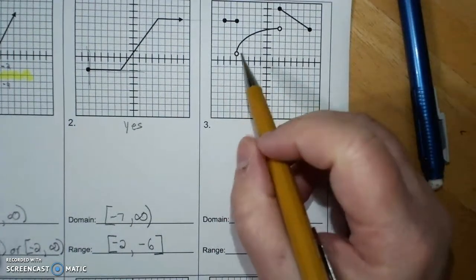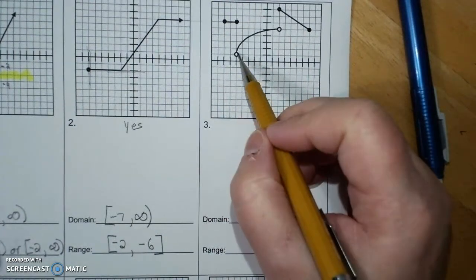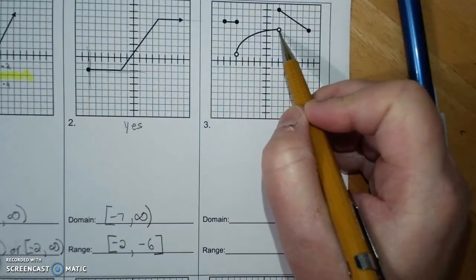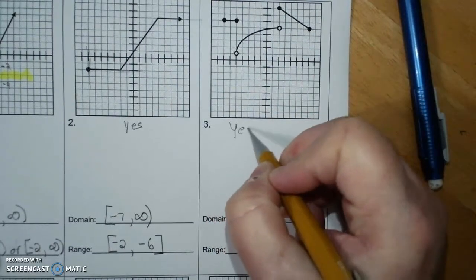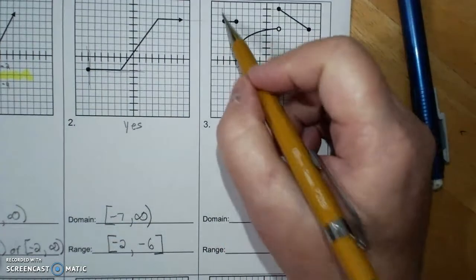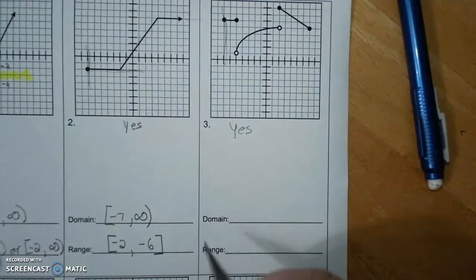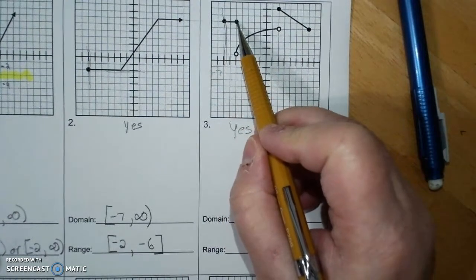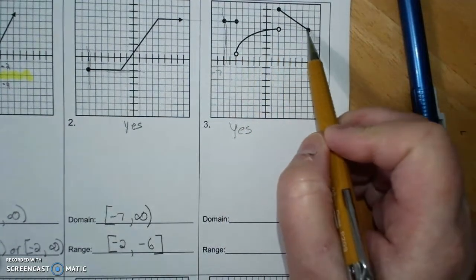Okay, checking if function. Closed dot on open dot, that's okay. Closed dot on open dot, that's okay. It passes the vertical line test, it is a function. Domain, I go from -7, I keep going, I keep going.